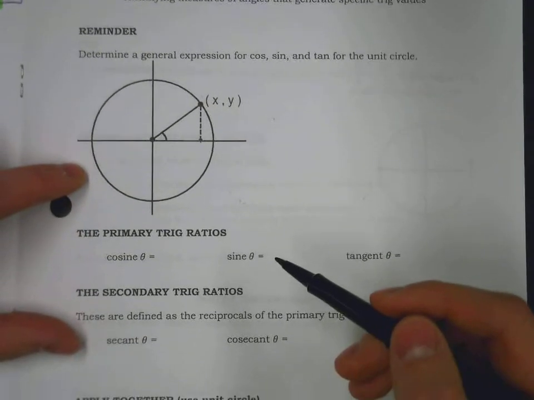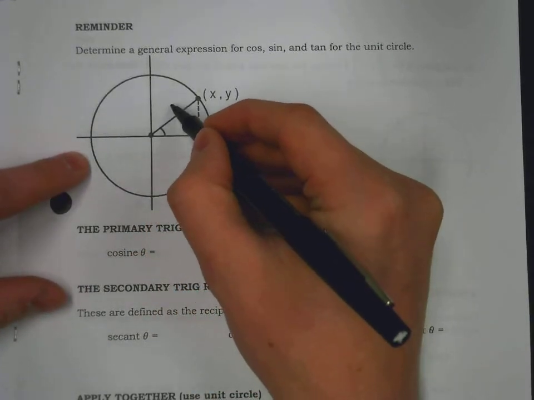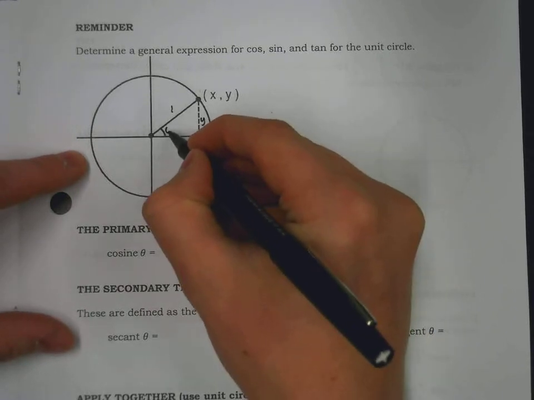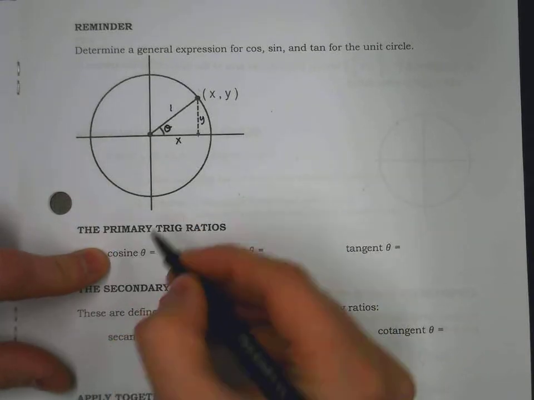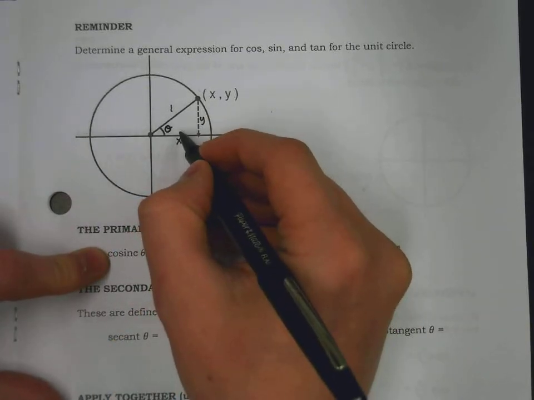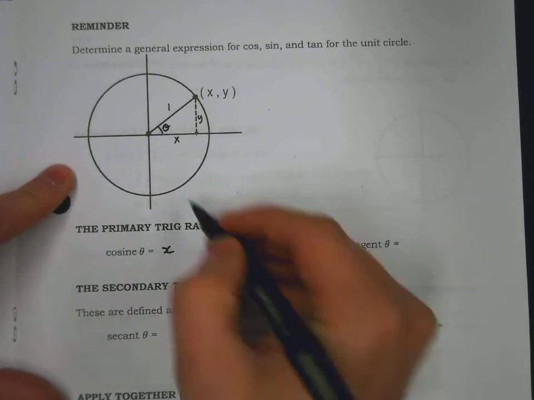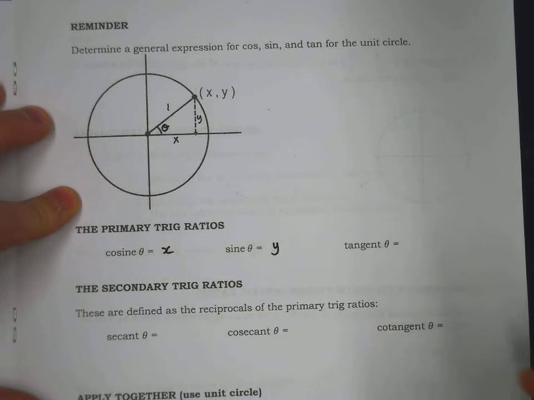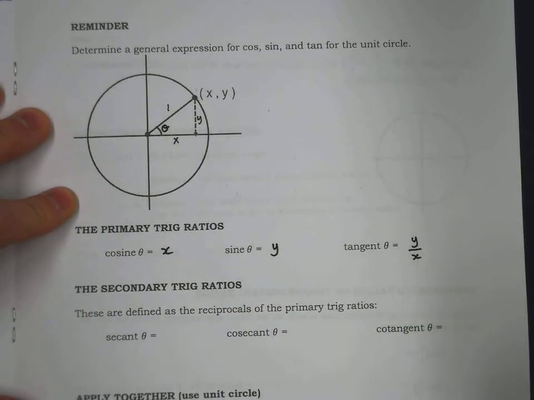So we have a bit of a reminder that on the unit circle there is a radius of 1, and this defines an x value and a y value from some theta, where cosine is the adjacent over the hypotenuse, which is x, that sine is the opposite over the hypotenuse, which is a y over 1, or a y, and tan is a y value divided by an x value.